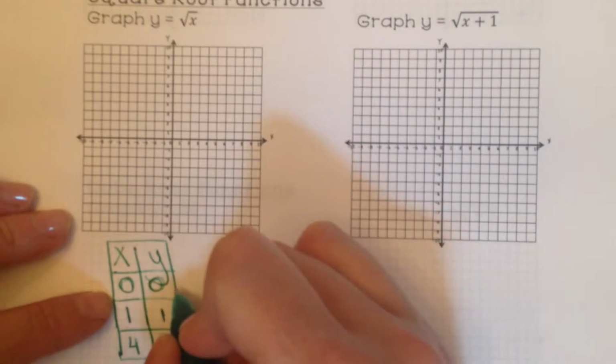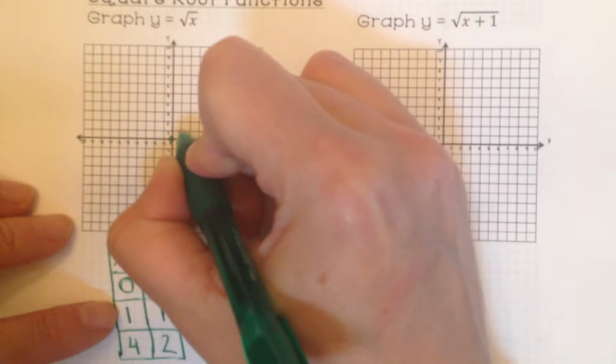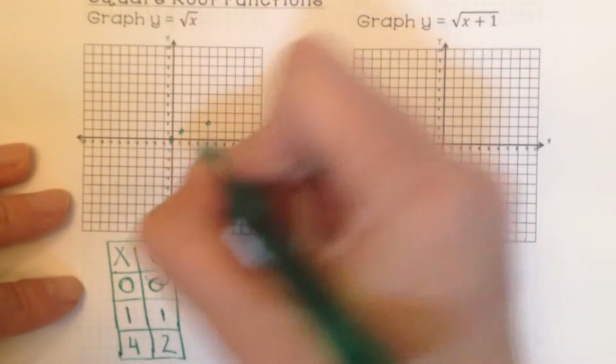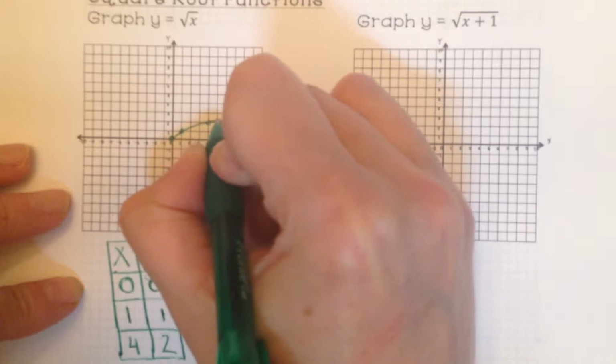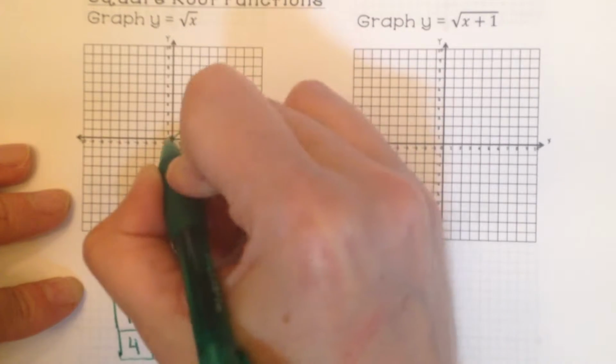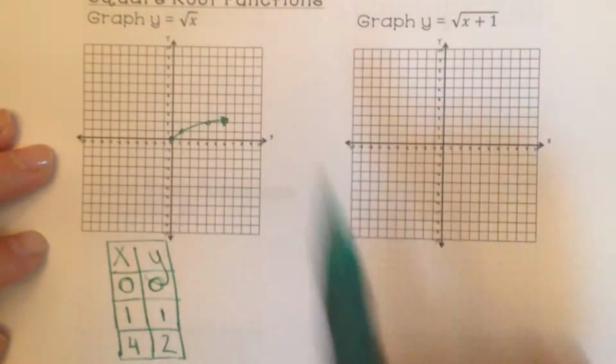So then I'm going to graph when x is 0, y is 0, when x is 1, y is 1, and when x is 4, y is 2. So the graph kind of comes up like this, and it'll continue going. Again, it'll never be any of these x values that are less than 0 because it can never be negative underneath.